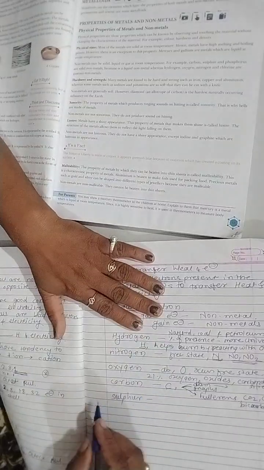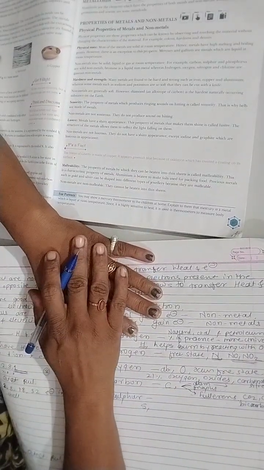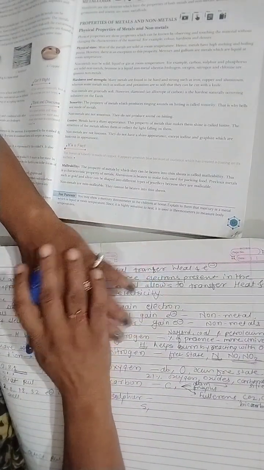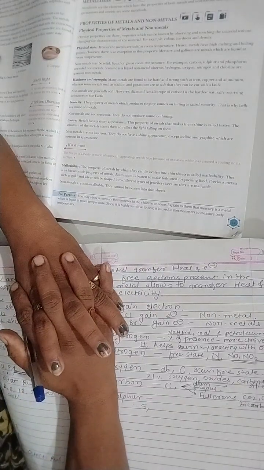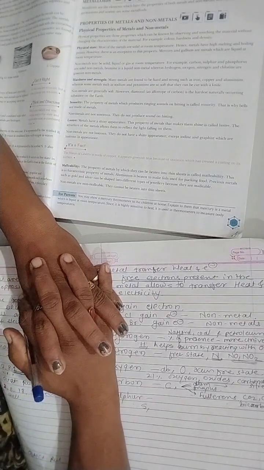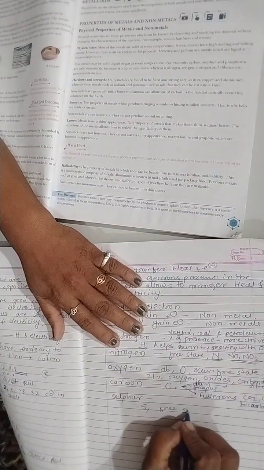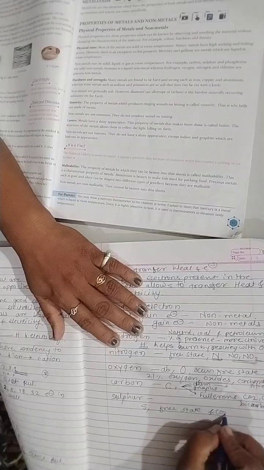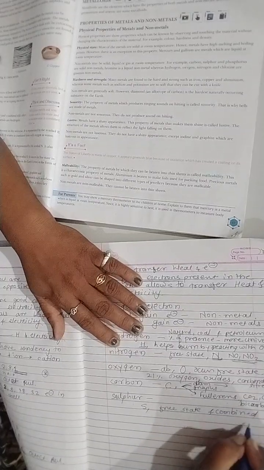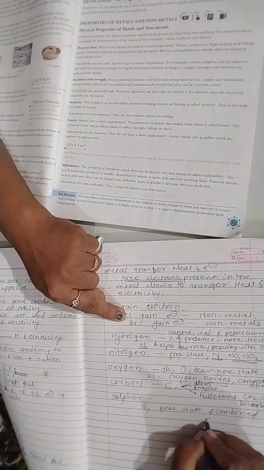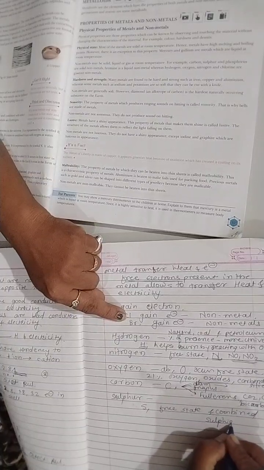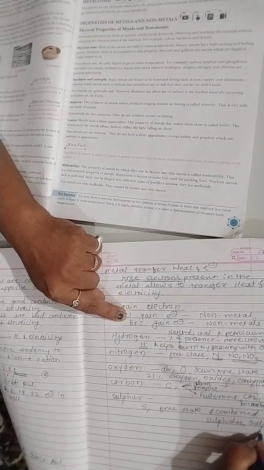Sulfur is represented by the letter S, and it exists in both the free state and the combined state, as sulfides and sulfates. In the free state and in the combined state. When it is in the combined state, it forms sulfides and sulfates.